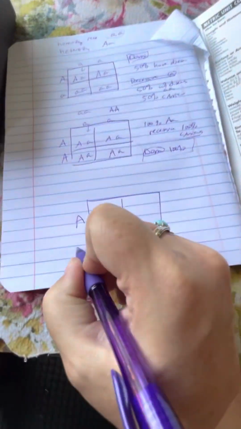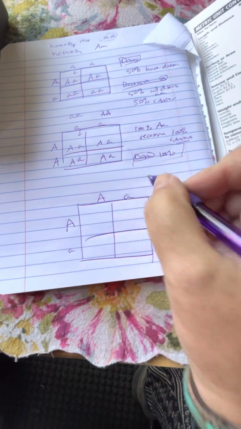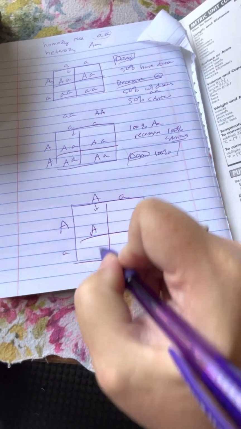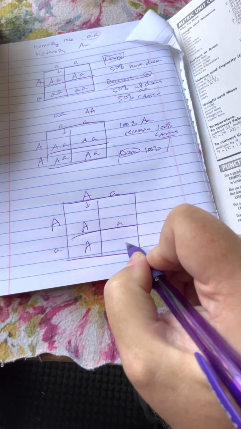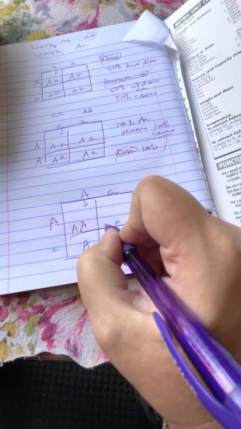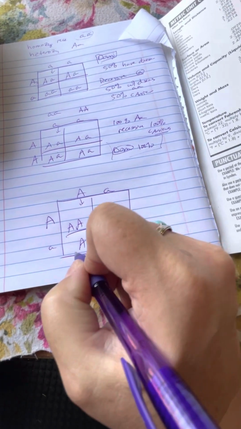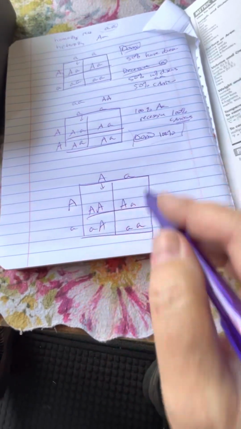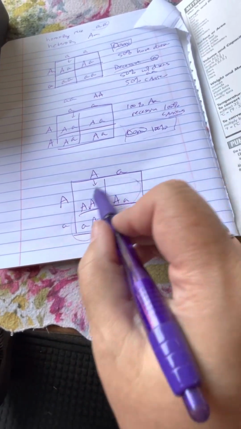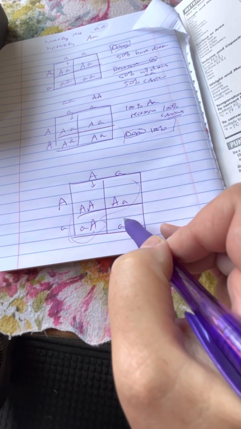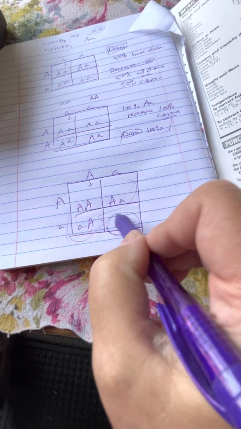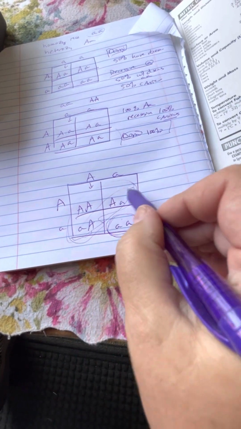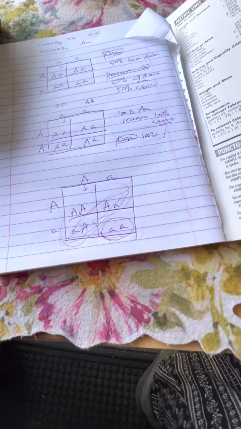So if we have big A, little a, again, carry this down, carry this guy down, carry him over, and carry this guy over. So if it was a dominant disease, 75% would have it. If it was a recessive disease, only 25% would have it. And 2 out of 4, which is 50%, would be the carrier.